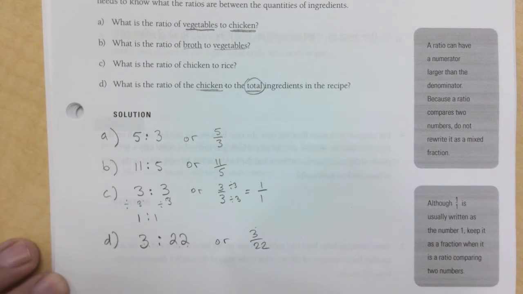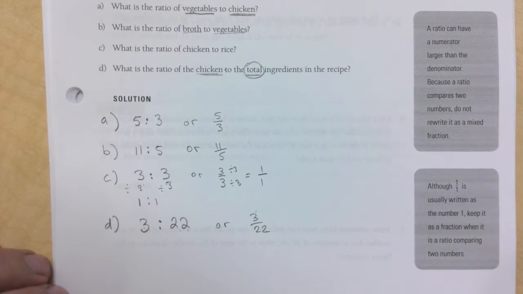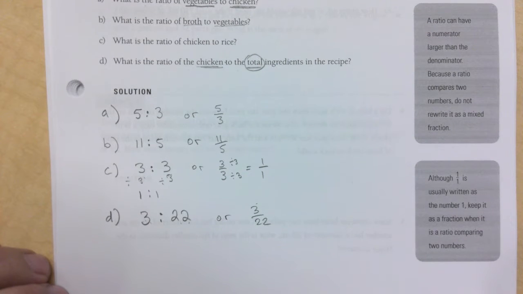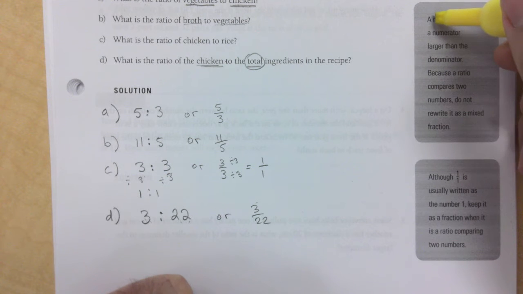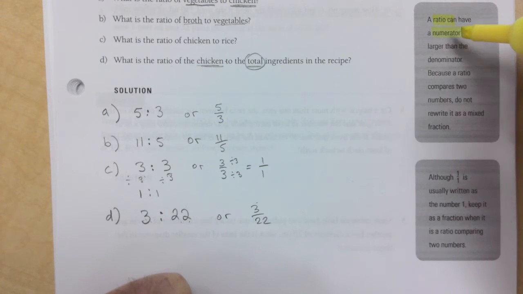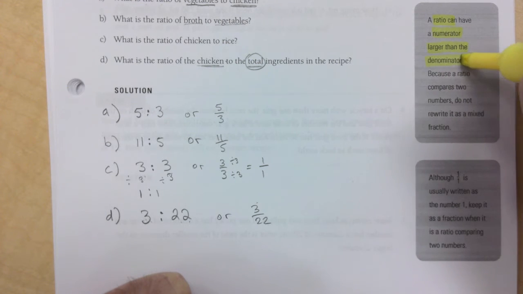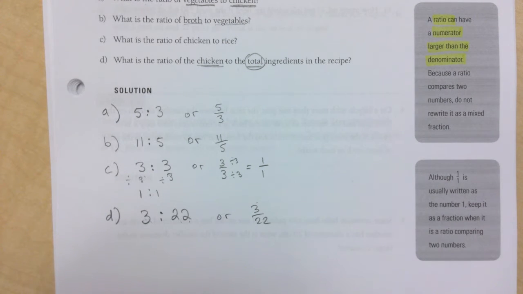Okay, I'm going to add something here, okay? Oh, maybe I will just highlight. This is for ratios. For ratio, right? The numerator can be larger than the denominator. That's okay. We don't convert it to a mixed number. Okay?